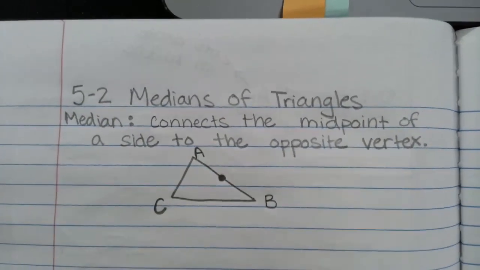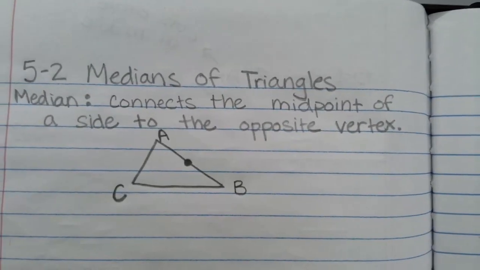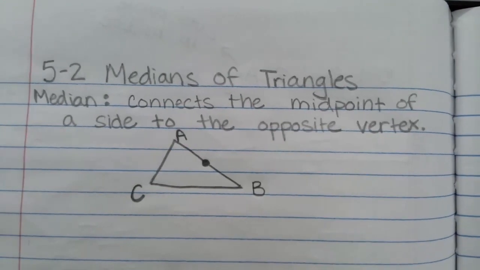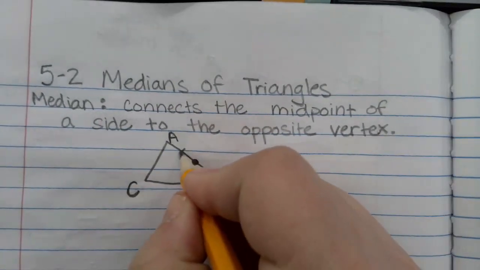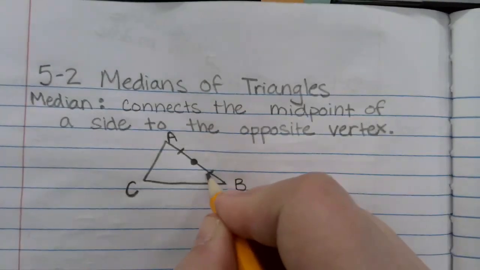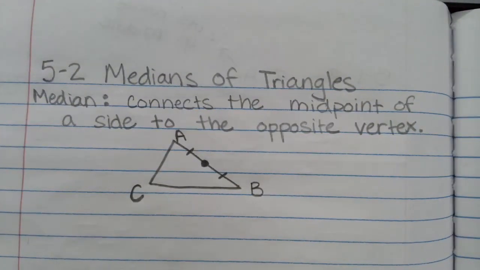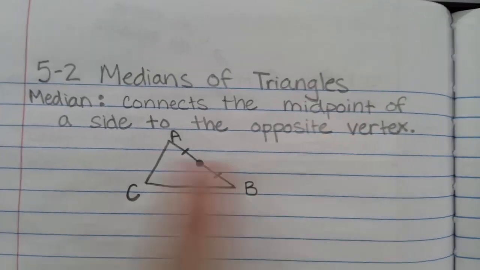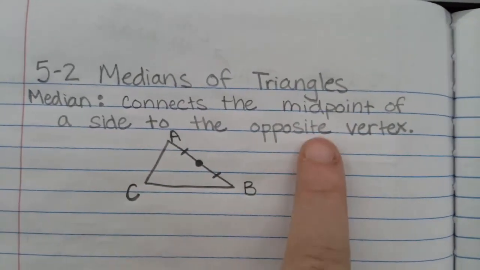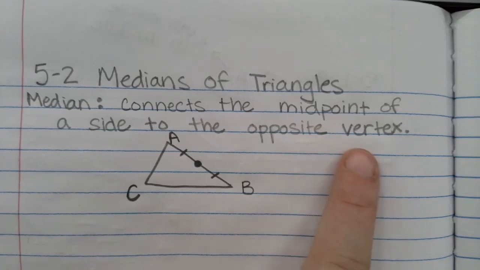Okay, and if you're not exactly sure, that's okay, because we have symbols in math to show our reader that, hey, that's the middle. That's where we would say that this side is the same as that side. Alright, so that's our midpoint, but now the median is going to connect that midpoint to the opposite vertex.